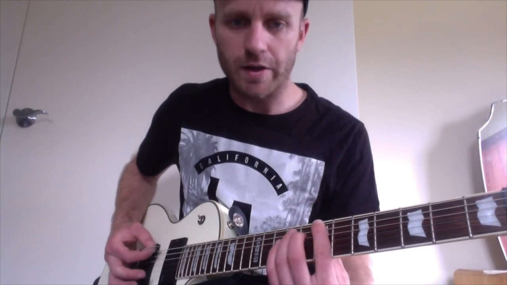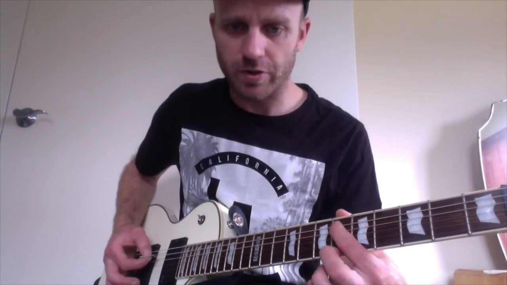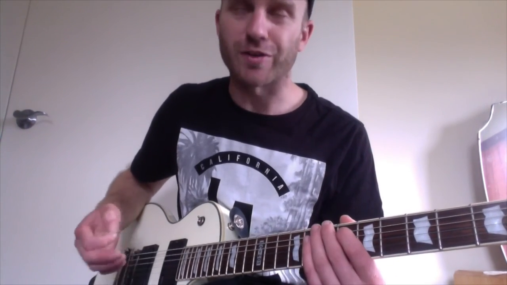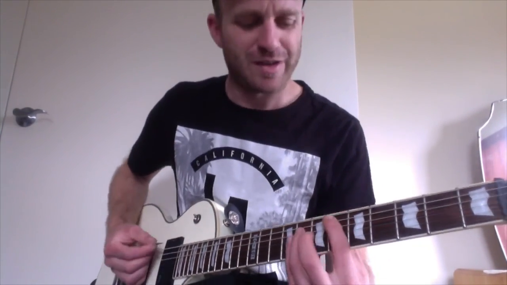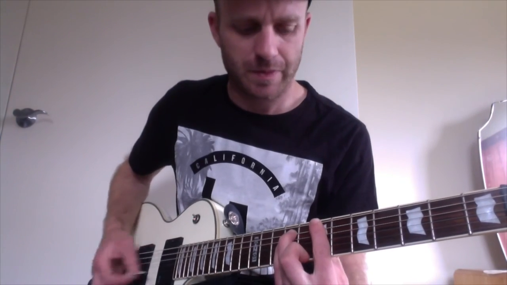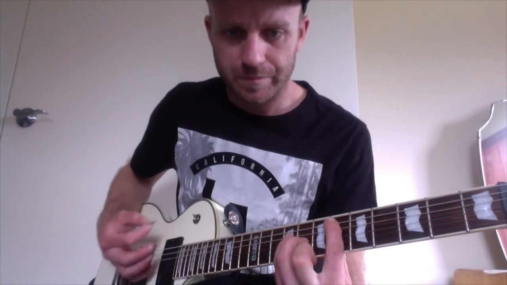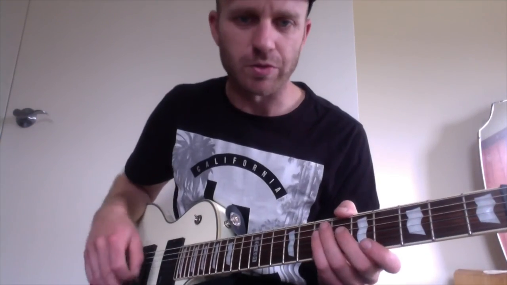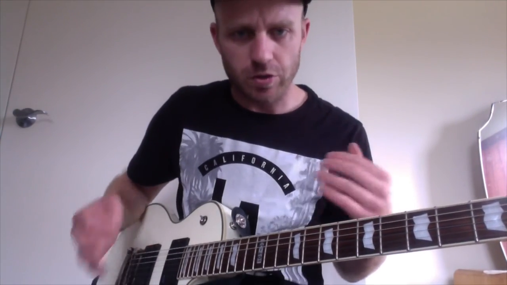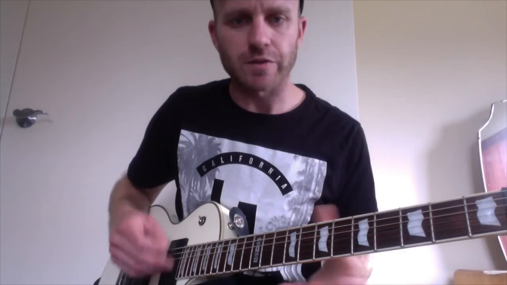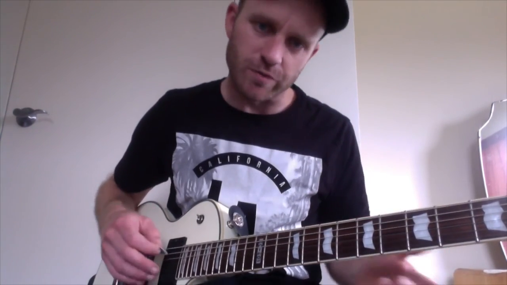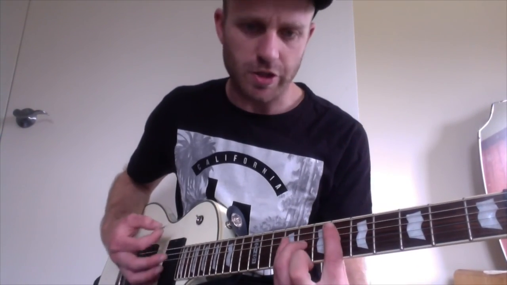Instead of playing the 1 as our low note, we're playing the 3 as the low note. Cool, so you'll hear keyboardists talk about chord inversions and that sort of thing. It's just B in its first inversion, but we call it a B over D sharp.